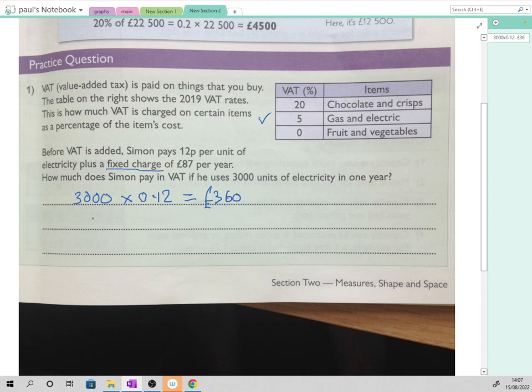So that's how much the electric cost. The total cost per year is 360 plus 87 for the standing charge, which now knocks up to 447. Now, he's got to pay VAT. He's going to pay VAT on the stuff he uses, and also they're going to sting him for VAT on the standing charge.